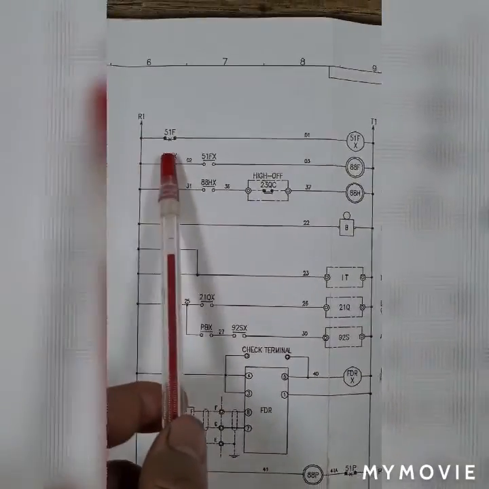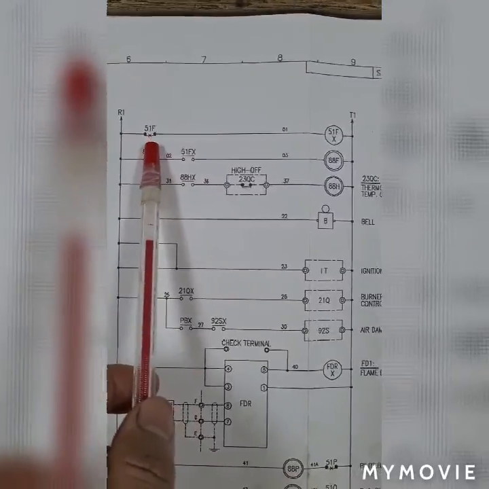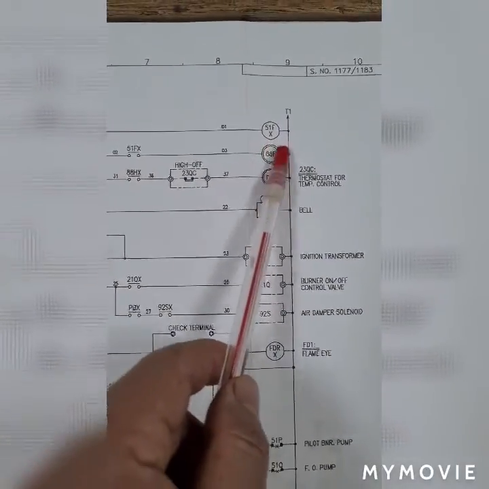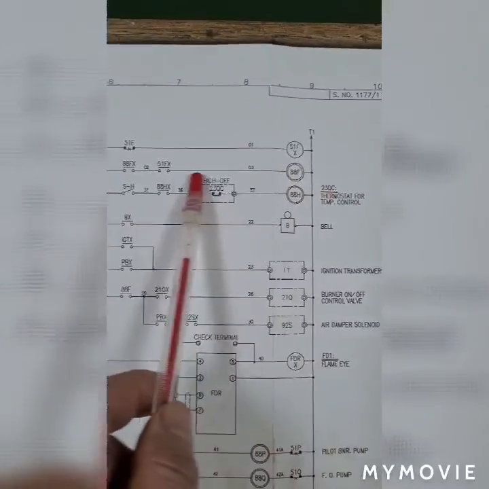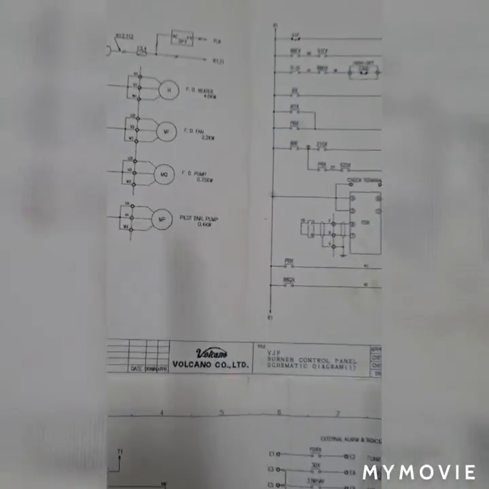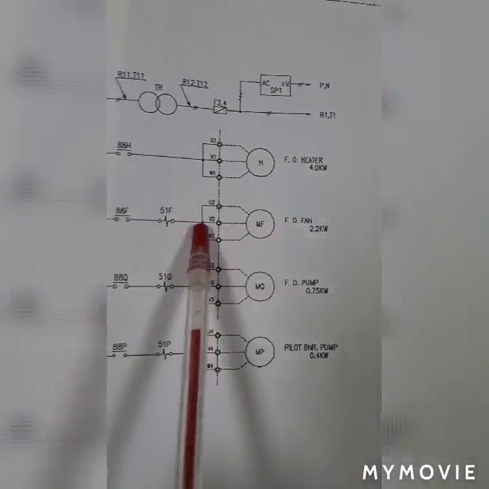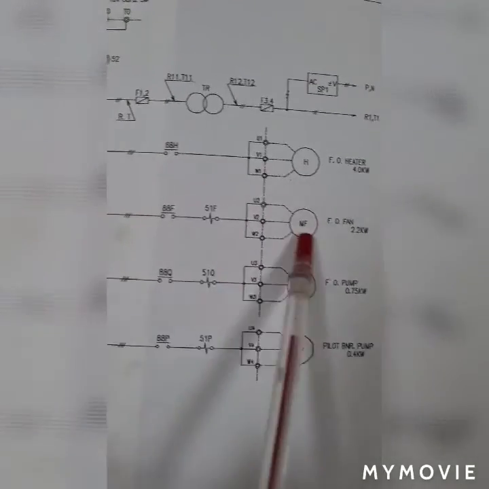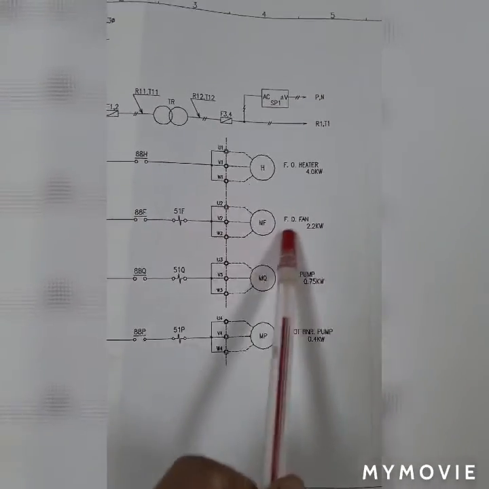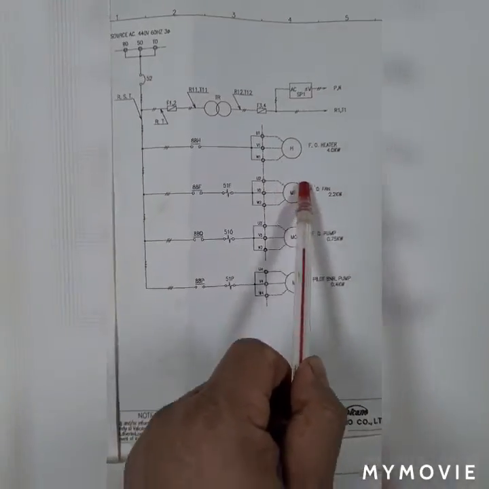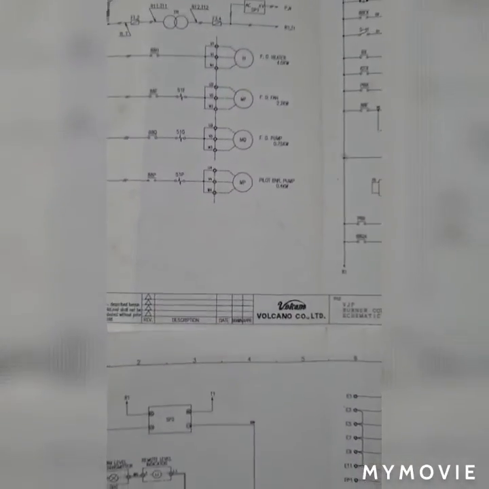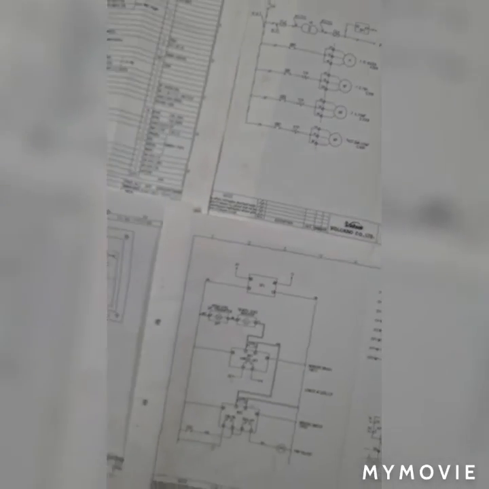Once this is energized, the 88FX, the 88F magnet main of my draft fan, will open, and this forced draft fan motor will stop. This is how switching on and switching off of my boiler is operating.